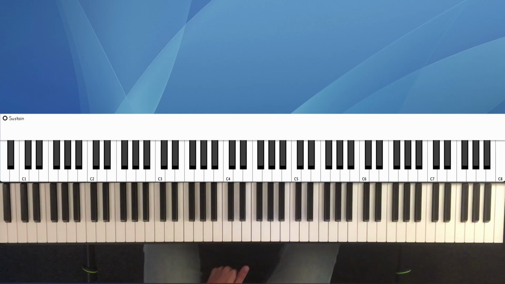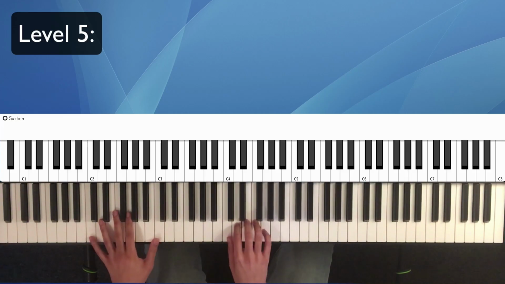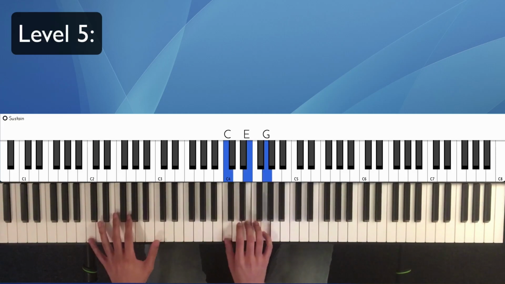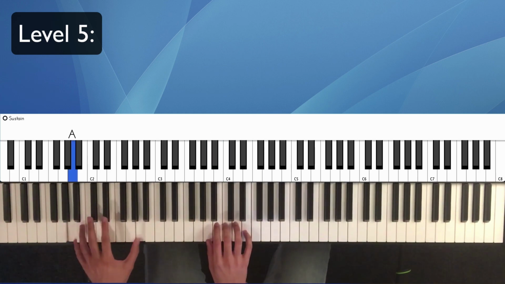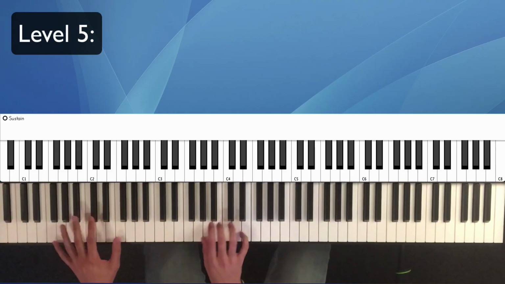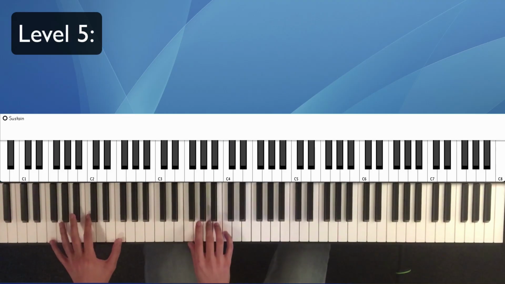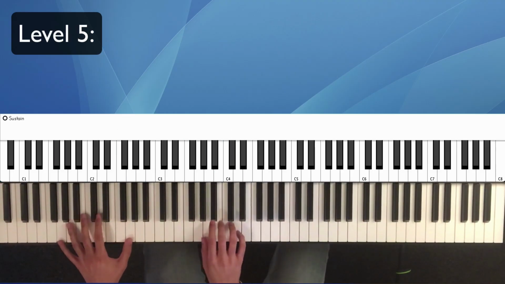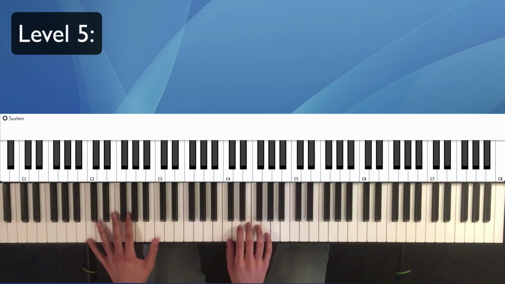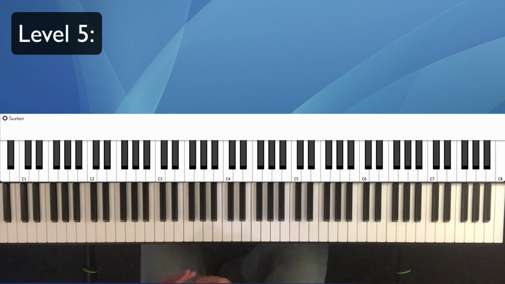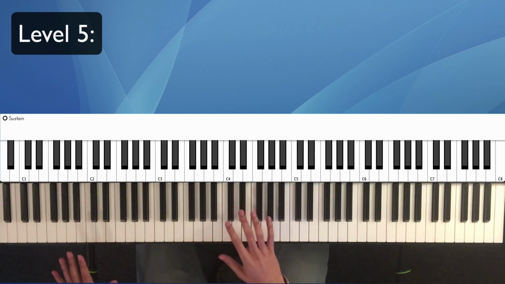Now level 5 is completely optional. That is if you're very confident in levels 1 till 4 and you want an extra challenge. This is going to be it. 1, 2, 3, 1, 2, 3, 1, 2, 3, and so on. And there you go. So if you want to just practice that and figure out that yourself by chance, you can obviously do that.